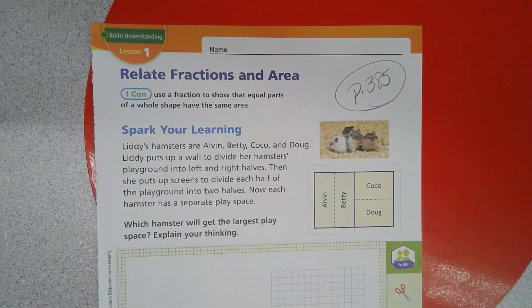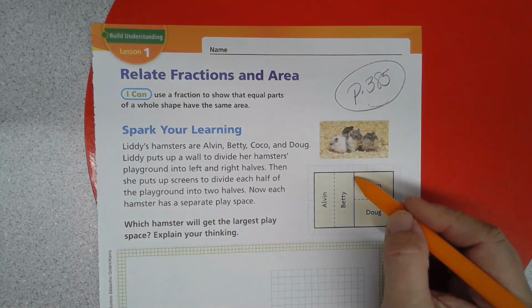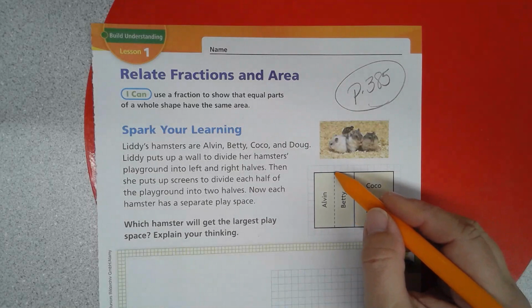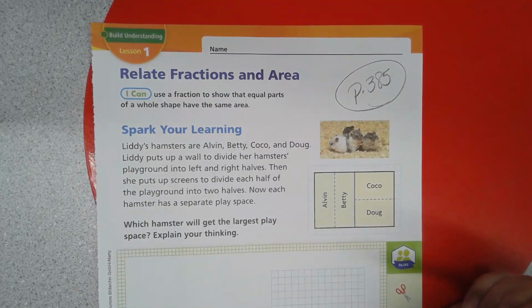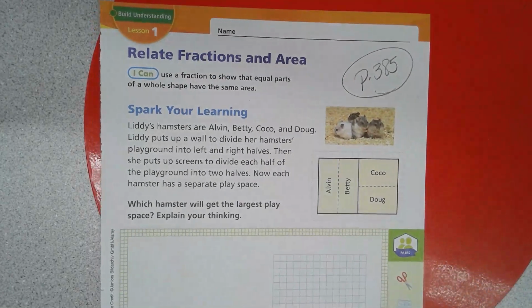So Liddy's hamsters are Alvin, Betty, Coco, and Doug. Liddy puts up a wall to divide her hamster's playground into left and right halves. Then she puts up screens to divide each half of the playground into two halves. Now each hamster has a separate play place. So she put up a thing here and then she said, well, I'm going to divide this one this way, this one this way. So all of her little hamsters have their own little play place to play. Which hamster will get the largest play space?